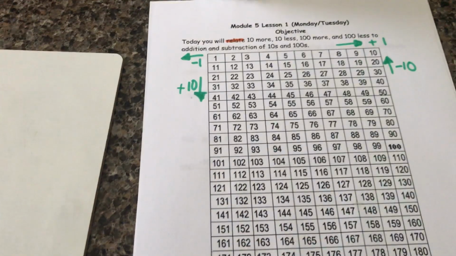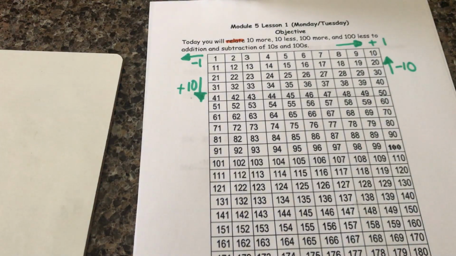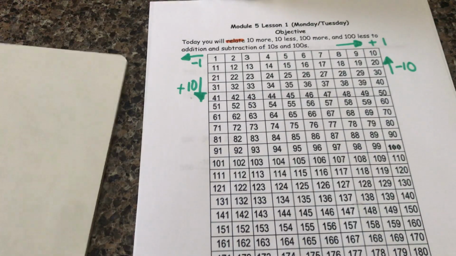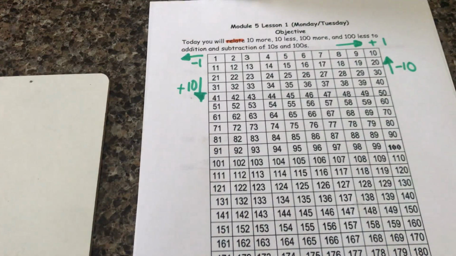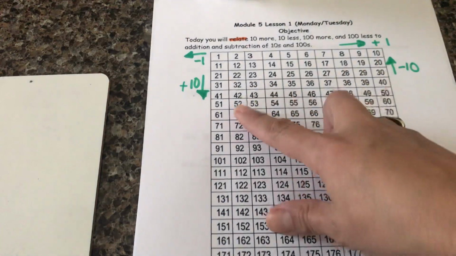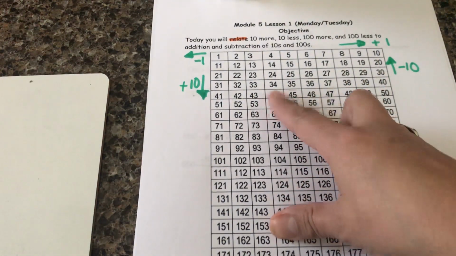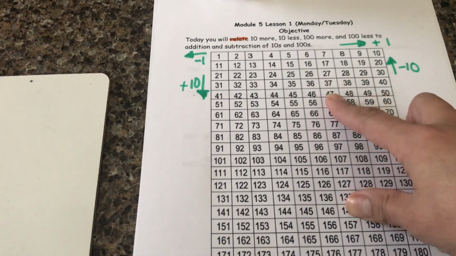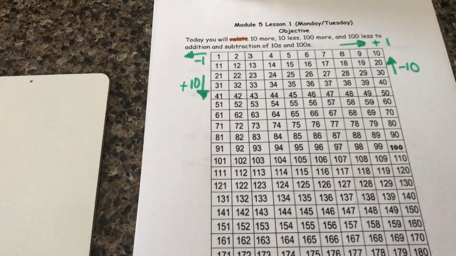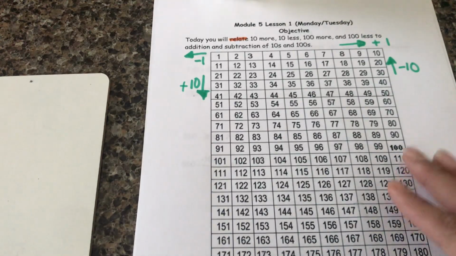The idea is for kids to know and to understand place value and to understand those benchmark numbers, and to be able to count, add one more, take away one, and then taking away 10 and adding 10 in those directions. And they can use the hundreds chart to solve any problem.